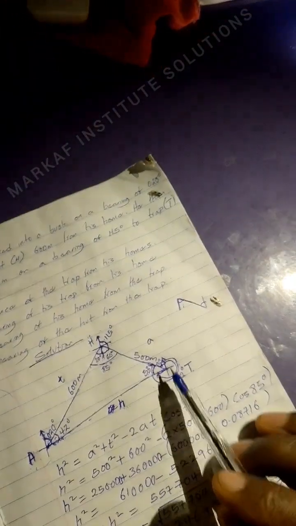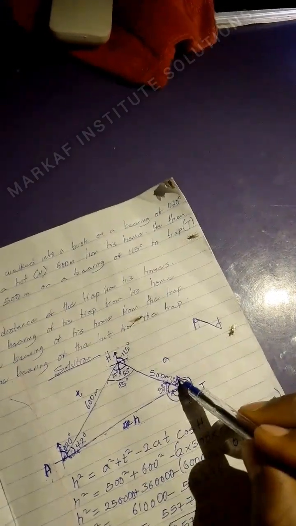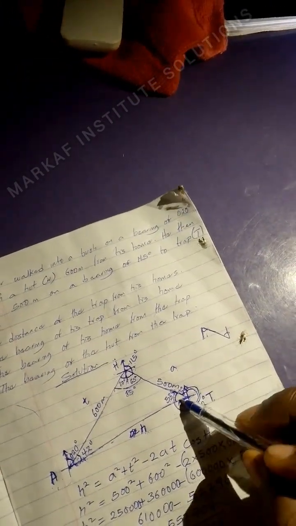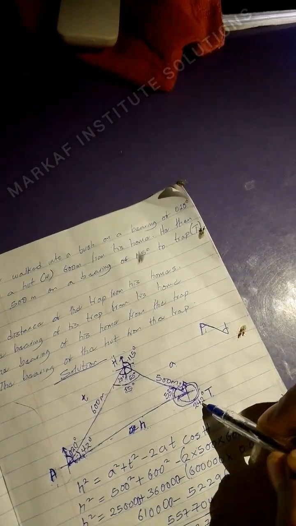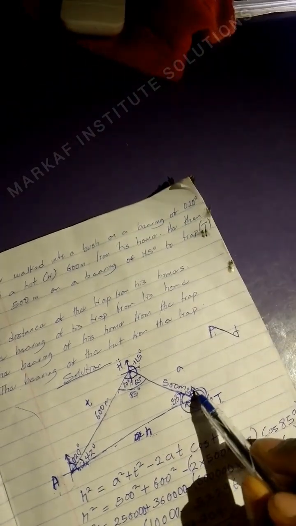So that is the bearing of the earth from the trap. That means we are calculating from here to here. If you are calculating from here to here, it's as simple as this: the whole of this angle from here to here is already 242, and from here to here is 53. So we just add 242 to 53 degrees. That will give the bearing from the earth to the trap.